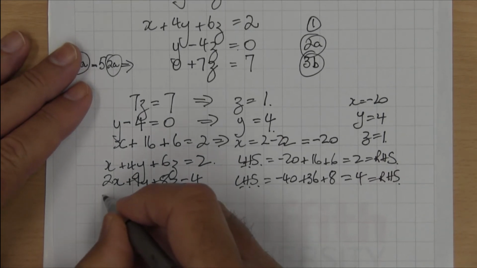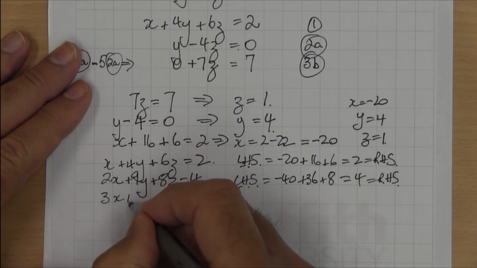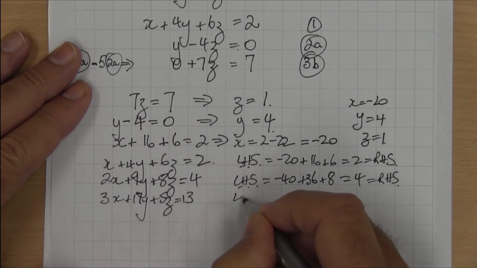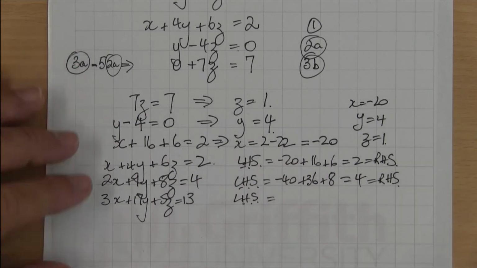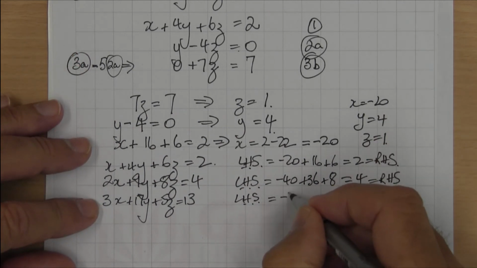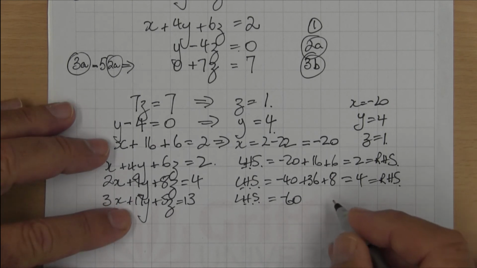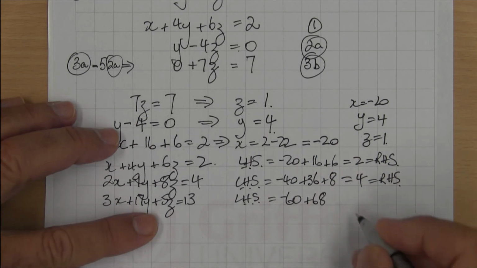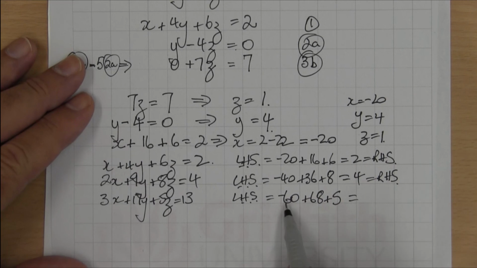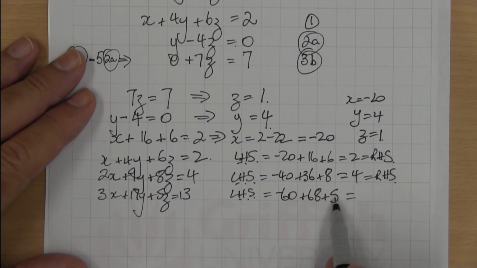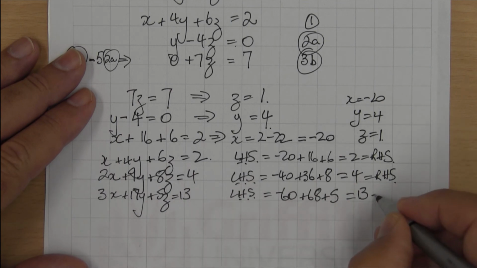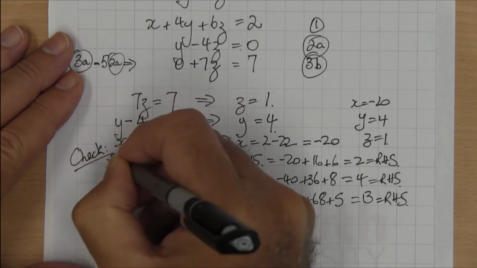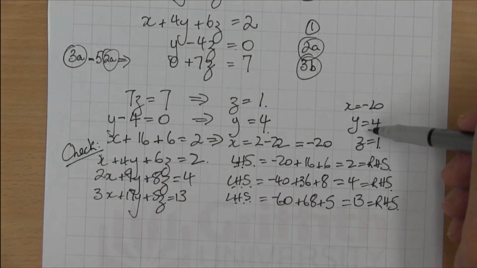And then the final equation would be 3x plus 17y plus 5z equals 13. So the left-hand side of that one is equal to 3x's, negative 60, plus 17 times 4 is plus 68, and then plus 5z is plus 5. So negative 60 plus 68 is just 8, plus 5 is 13, equals the right-hand side. So the check is most important, that you make sure that the 3 values you got for x, y and z satisfy the original equations.